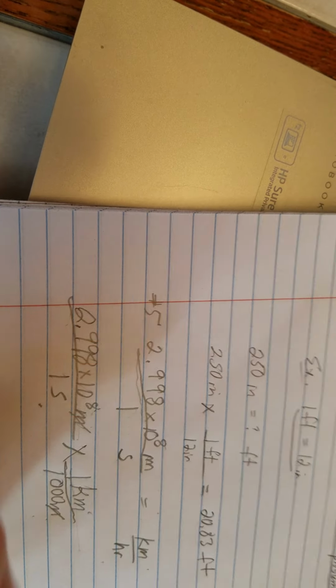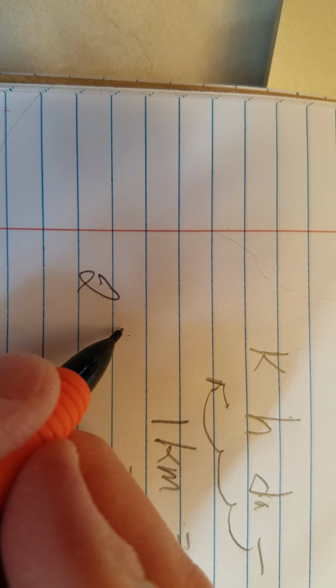Now, if I do what I mentioned earlier, just by moving the decimal, I have to take this out of scientific notation, so that was times 10 to the 8. So I'd have to move my decimal 8 places to the right.